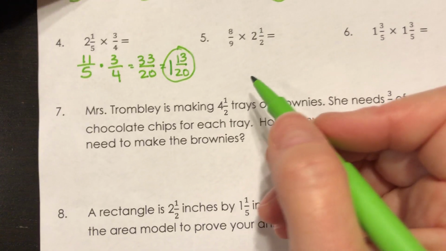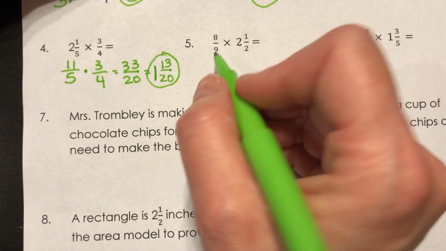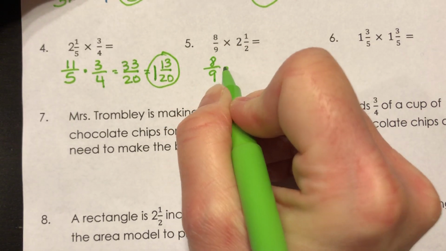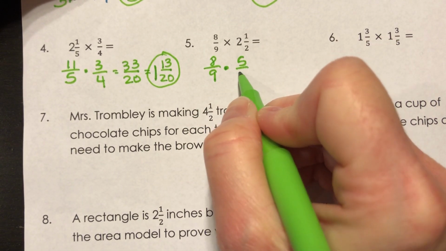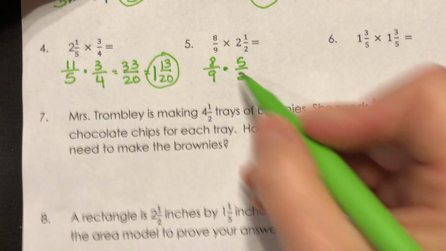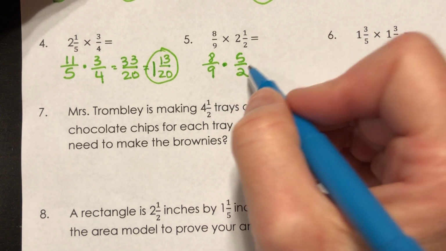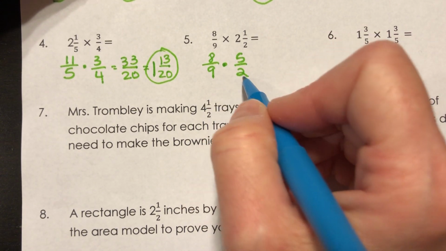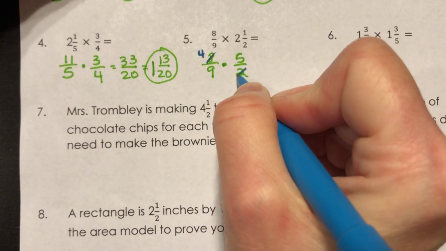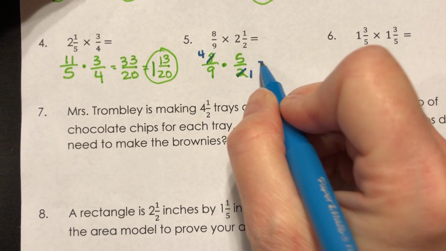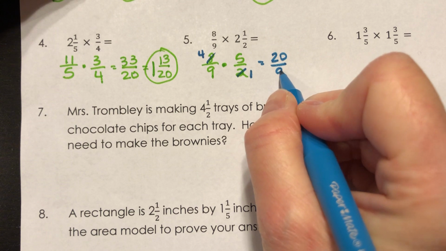All right. Number 5, again, I see I have a 2.5 here. I don't want to keep it as 2.5. I'm going to keep my 8/9. And I'm going to change 2.5 into 2 times 2 is 4 plus 1 is 5/2. Okay, now when I look, I see 9 and 5. I can't do anything with that. But 8 and 2 I can. I know that 2 goes into both of those. 2 is the largest number that divides into 8 and 2. 8 divided by 2 is 4, and 2 divided by 2 is 1. So now I get 4 times 5 is 20, over 9 times 1 is 9.